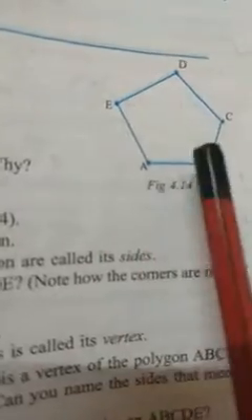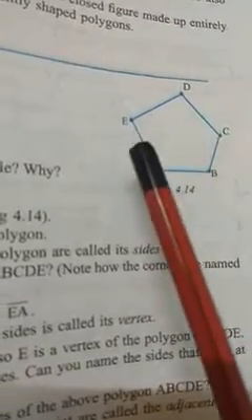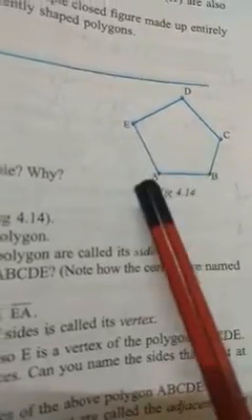How many sides does it have? 1 AB, 2 BC, 3 DC and 4 DE. The fifth one is EA or AE. So all these 5 segments form the pentagon.